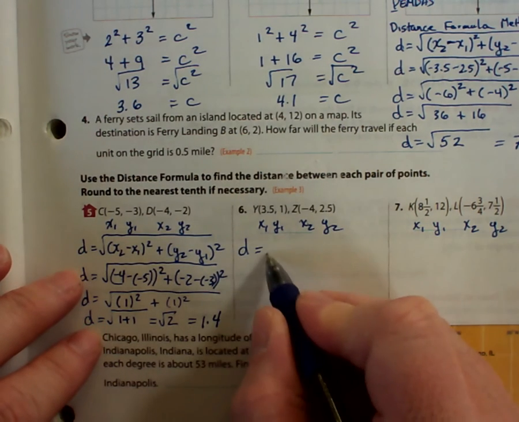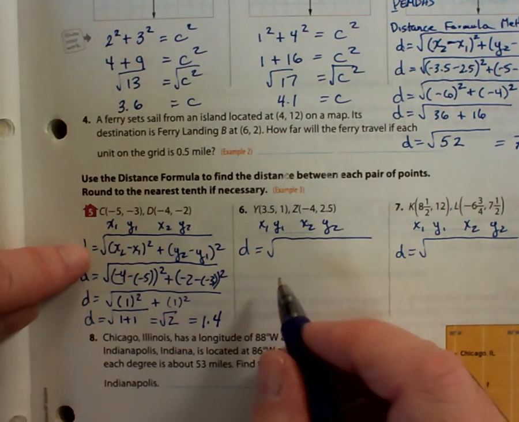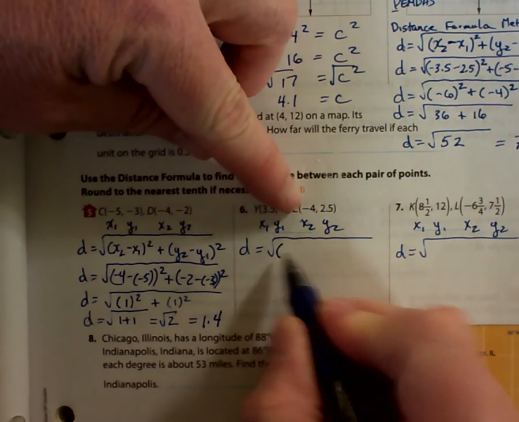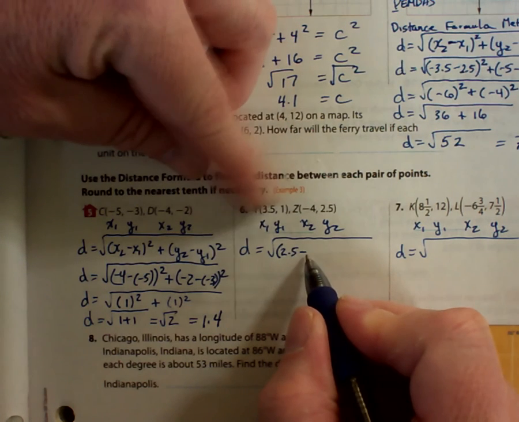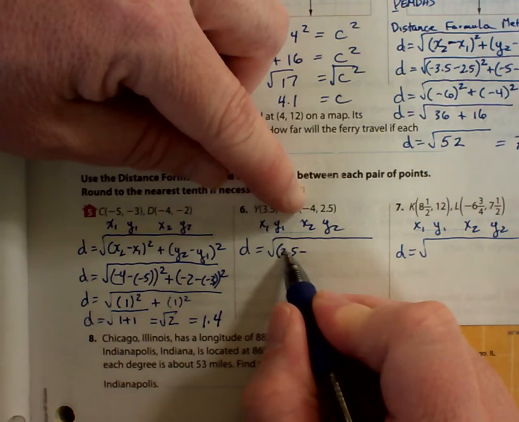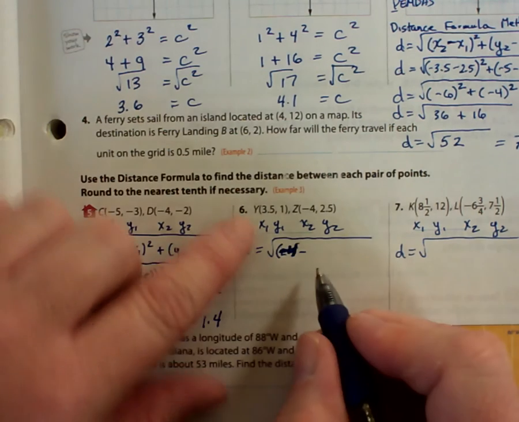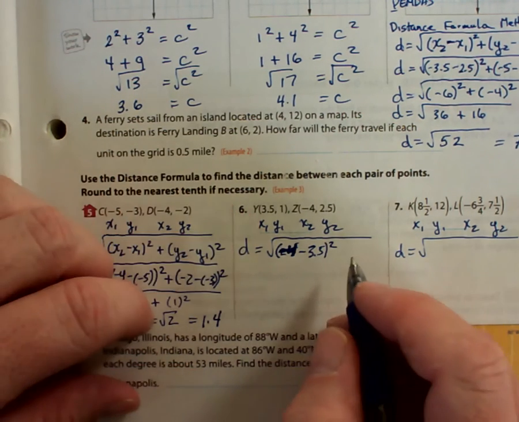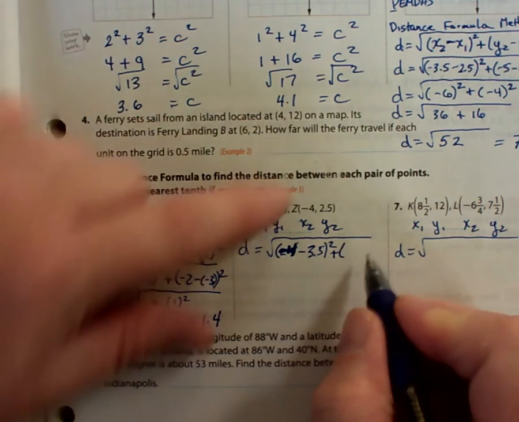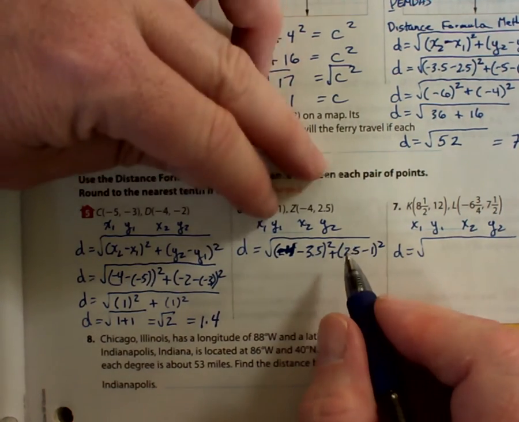D equals square root. I'm not going to rewrite the formula. I'm going to just go ahead and go to the next step. Plugging in 2.5 minus, oops, I made a mistake. That's wrong. This is negative 4, because x2 is negative 4 minus 3.5, squared, plus, now I have 2.5 minus 1. It's easy to make a mistake, so try to track it with your finger.